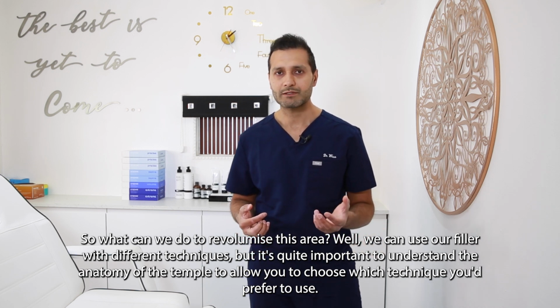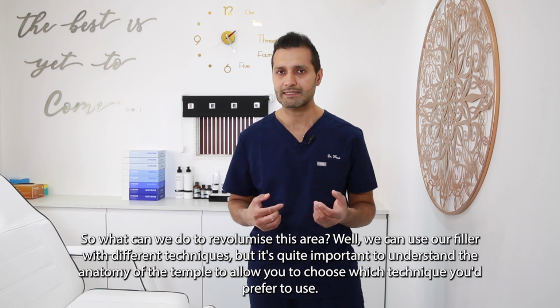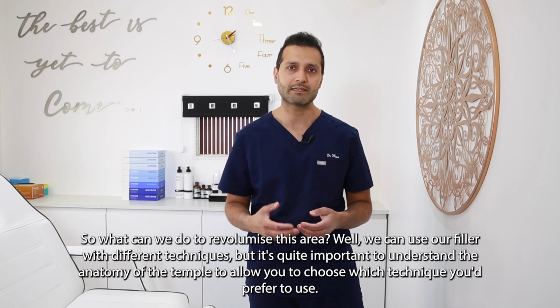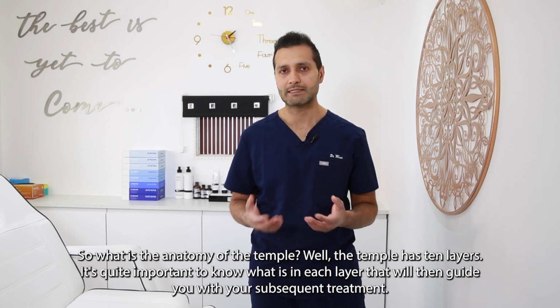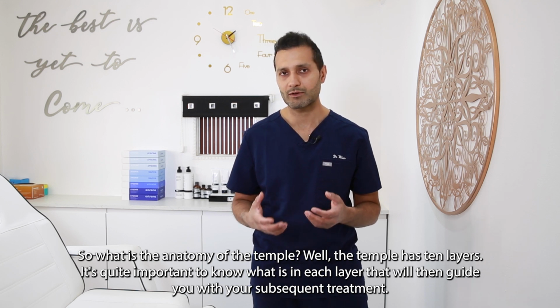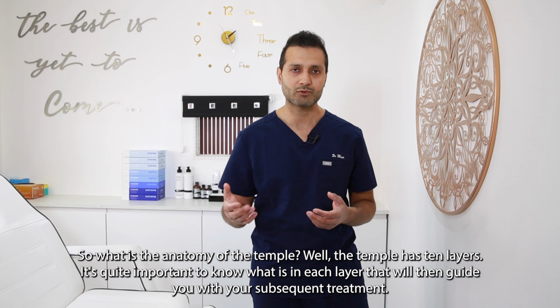Well, we can use our filler with different techniques, but it's quite important to understand the anatomy of the temple to allow you to choose which technique you'd prefer to use. So what is the anatomy of the temple? Well, the temple has 10 layers, and it's quite important to know what is in each layer. That will then guide you with your subsequent treatment.